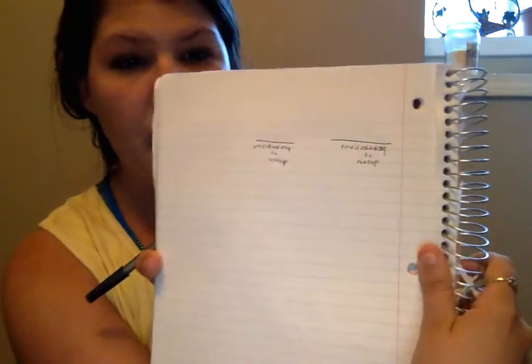And since it was a 4 out of 12 probability of picking green, I'm going to put that on top of that. So that was 4 out of 12. And then the probability of picking yellow was 5 out of 11.